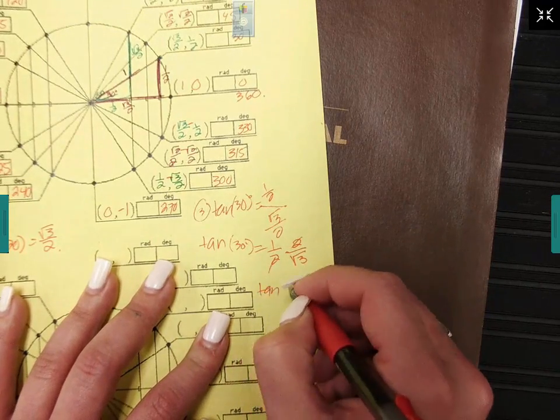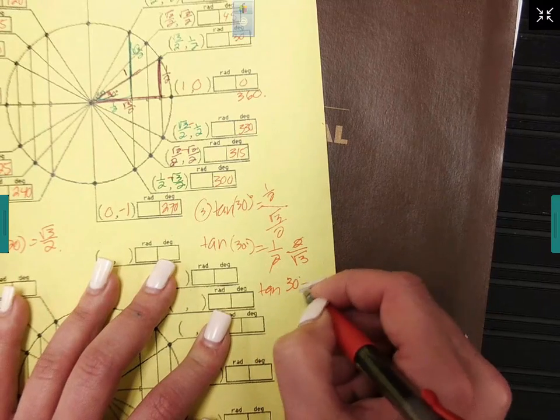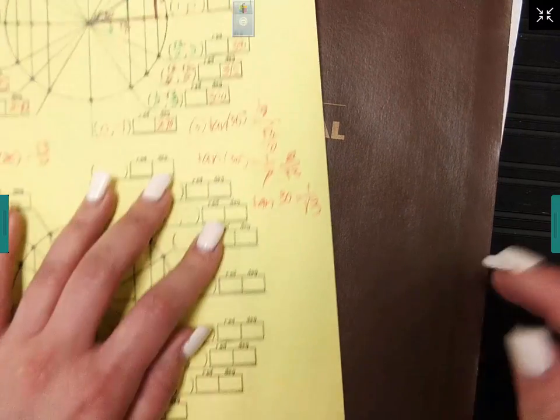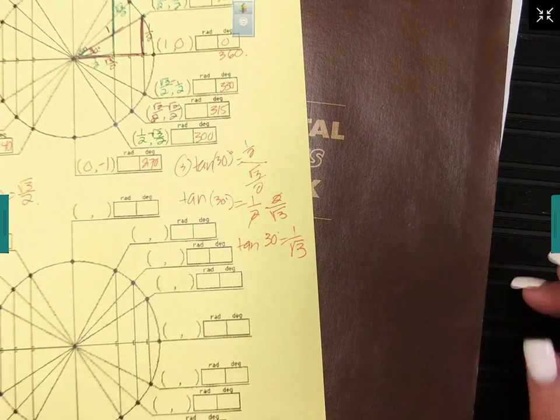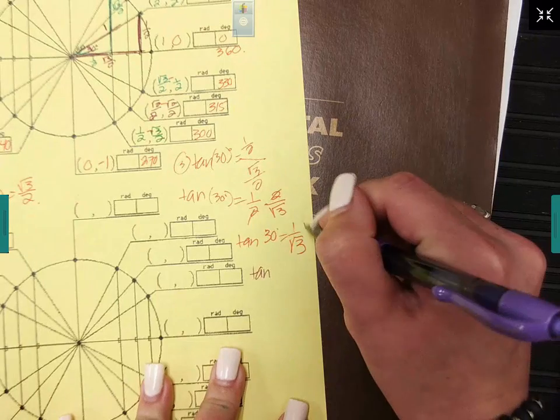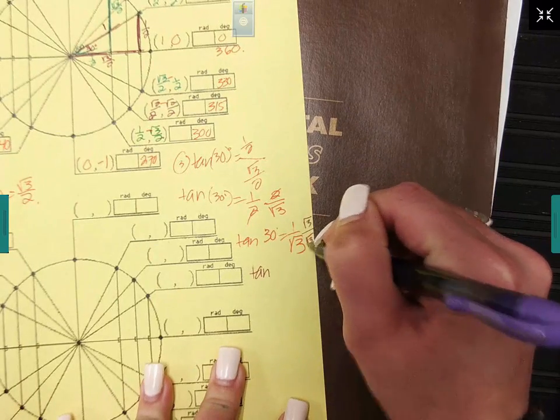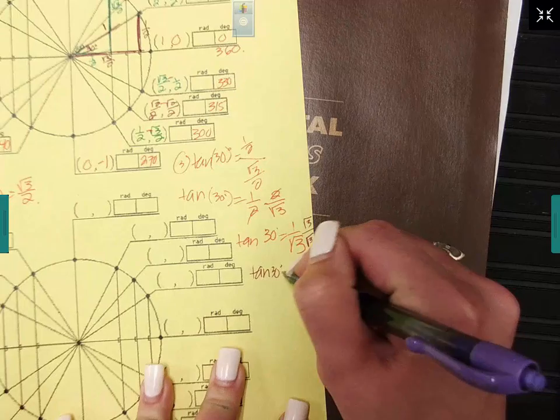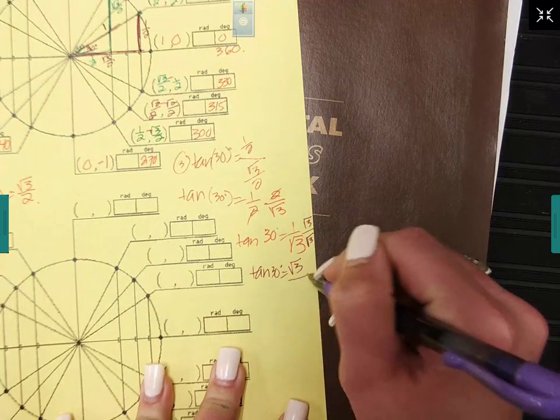The tan of 30 degrees is equal to 1 over the square root of 3. But what's wrong with this? What would we need to do? Multiply by the square root of 3 over the square root of 3, and we get the tan of 30 degrees is equal to the square root of 3 over 3.